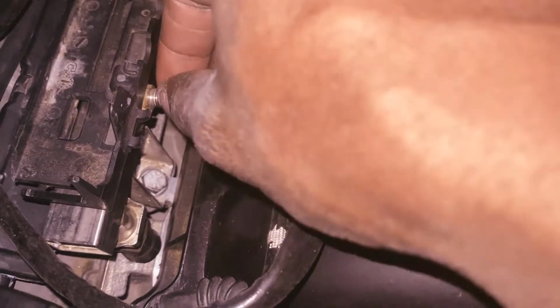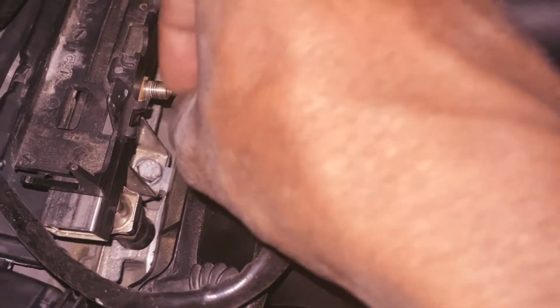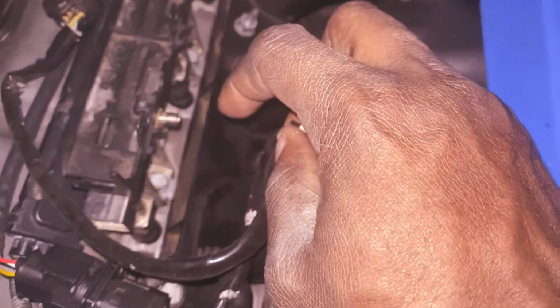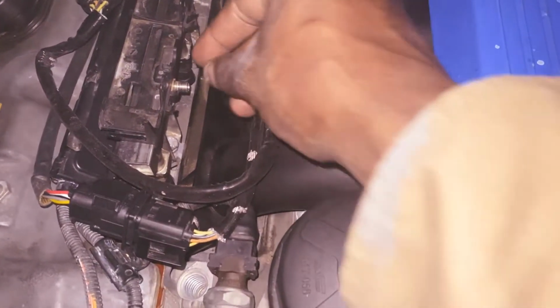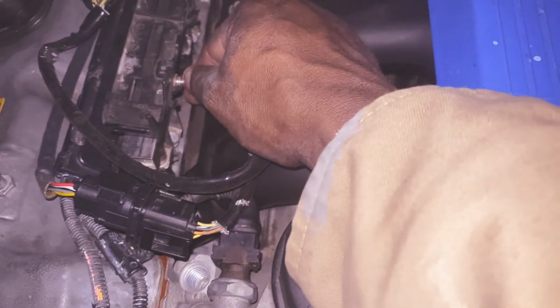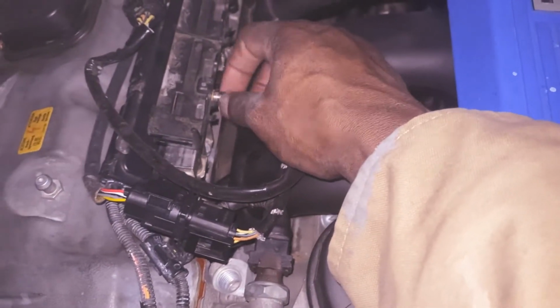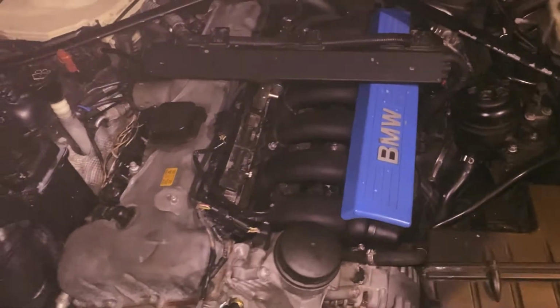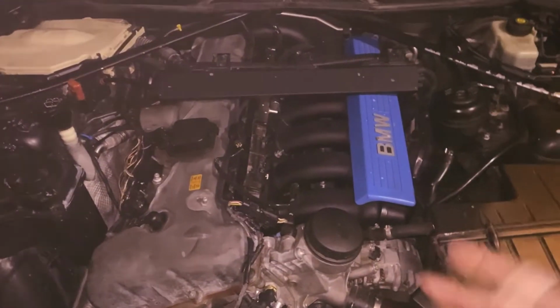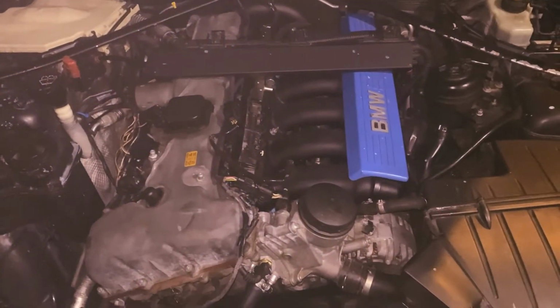This Schrader valve right here, you can just remove this, unscrew it like this. Hopefully you guys see. Just screw it off. And you're gonna get a gas pressure tester and screw it on here, and go ahead and start up your car and check the pressure. Make sure the pressure is not going over where it's supposed to be. If it's too high, that can be causing a rich code also.